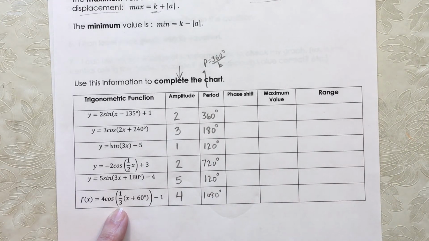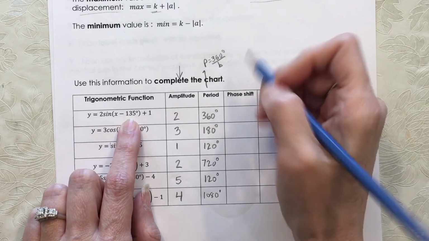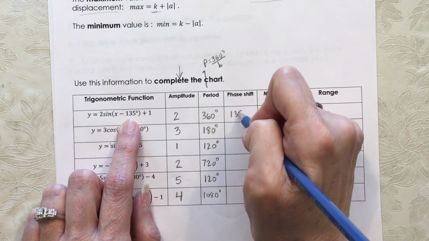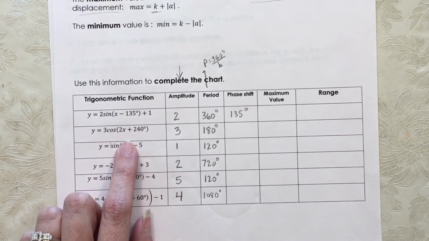Okay, so we did period. Phase shift, we should be able to get from the equation as long as it's in factored form. If it's not, then we would have to do that. So here, it doesn't need to be in factored form because there's just one thing happening horizontally. So our phase shift is 135 degrees to the right, which is positive 135 degrees.